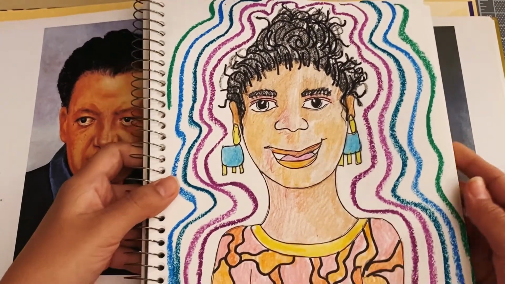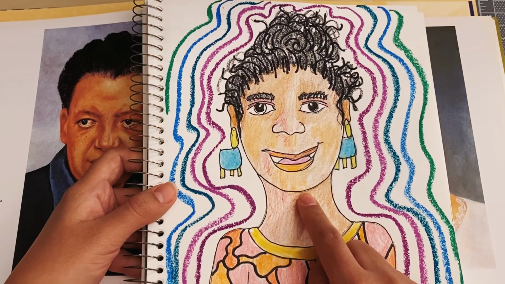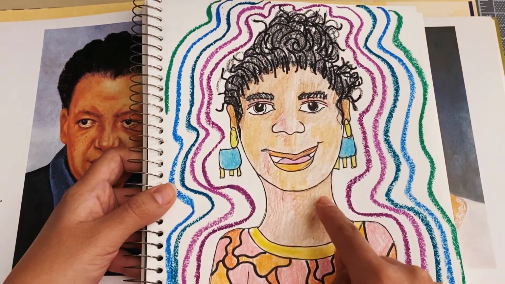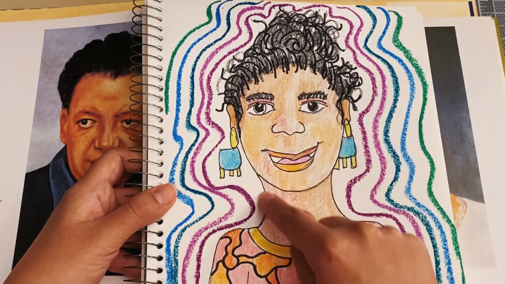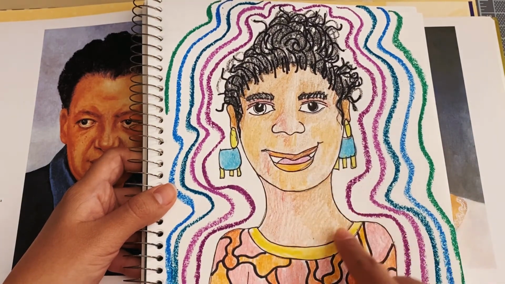And this is a sneak preview, but this is me. This is my drawing of myself. So this is my self-portrait. And you can see I made similar shapes. I have my curved lines like Frida did.